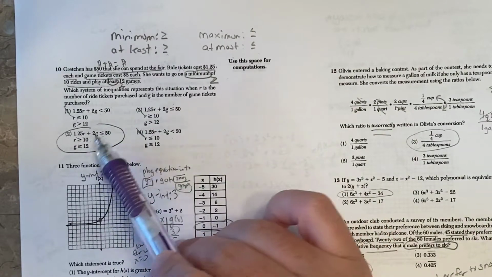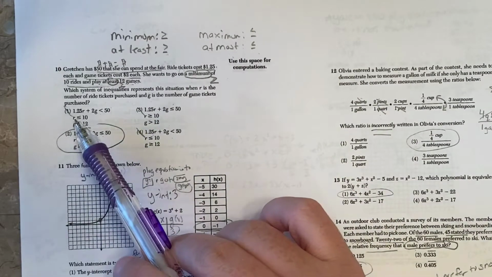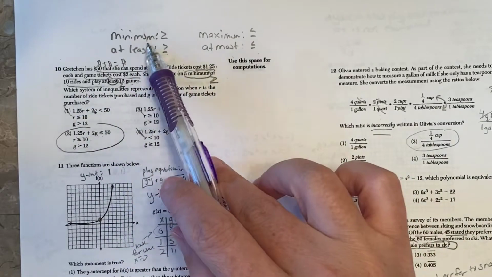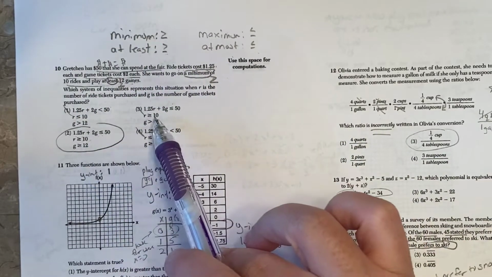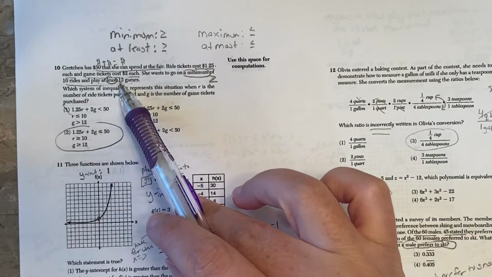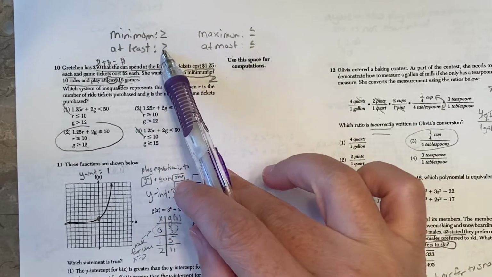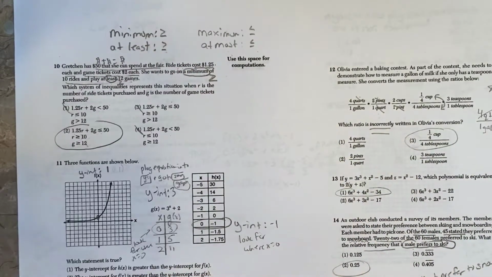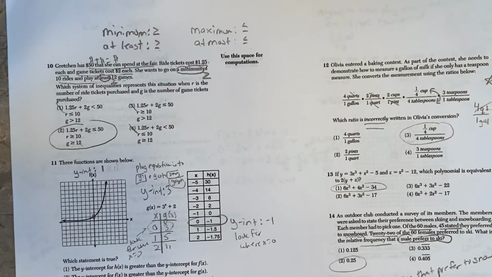So far, actually, 2 and 3 would have been in the running, okay? But then it said that she wants a minimum of 10 rides. So minimum is greater than or equal to. So look to your R. Okay, well, they're both greater than or equal to. So now it's going to come down to the games. She wants to do at least 12 games, and at least is greater than or equal to. So that is the other symbol right there. So basically just knowing vocabulary tells you that the answer is 2.